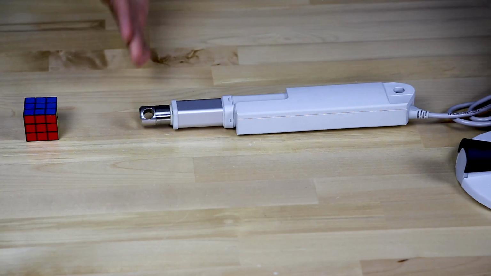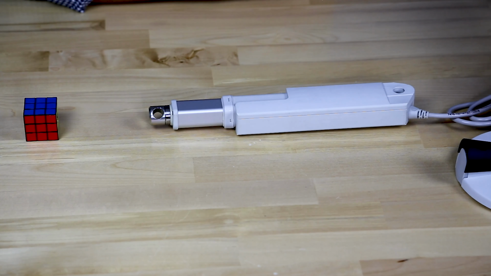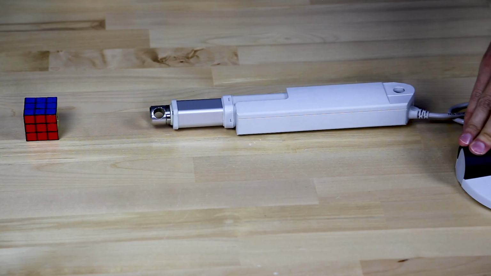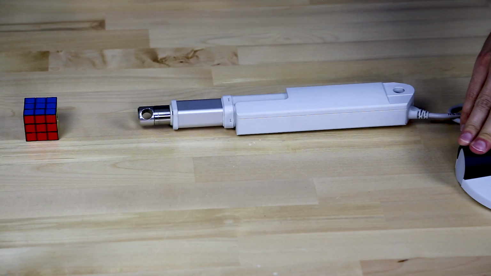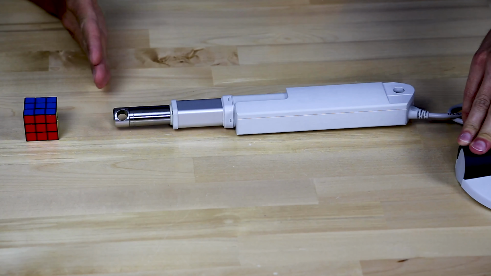So he's going to go ahead and run it in so that it calibrates to the new in-stop, and we're going to run out and see if it stops short of that. All right, and it works.